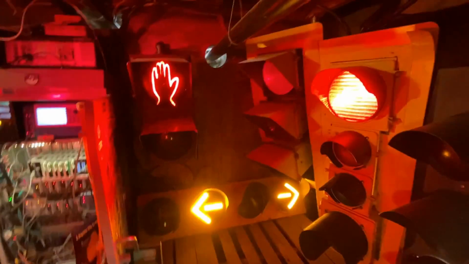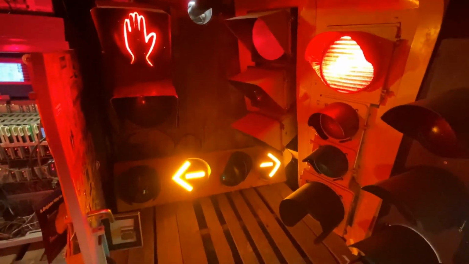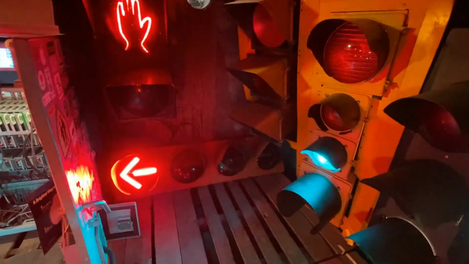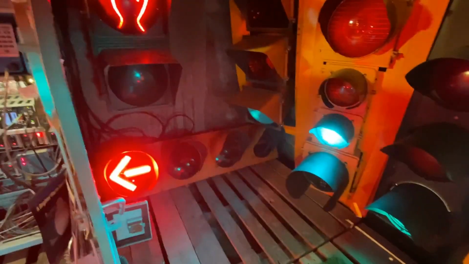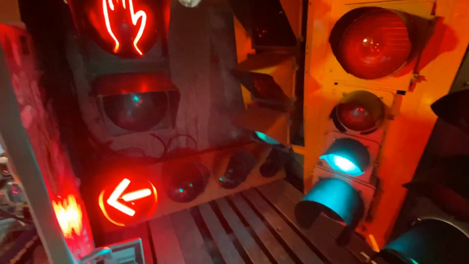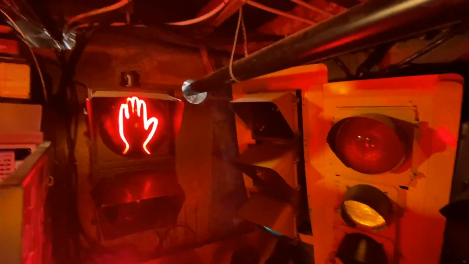So there's my Econolite Bullseye. That's the one I got on Portland Street locally. Near groove-back ped.